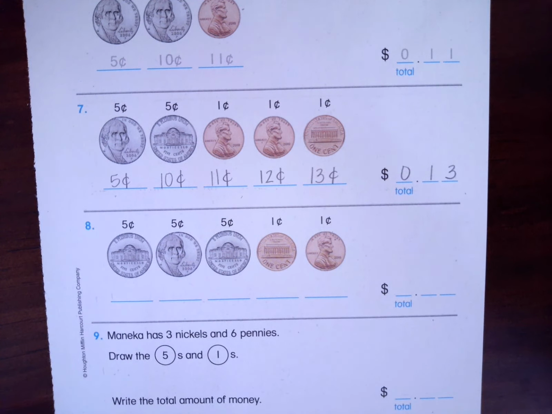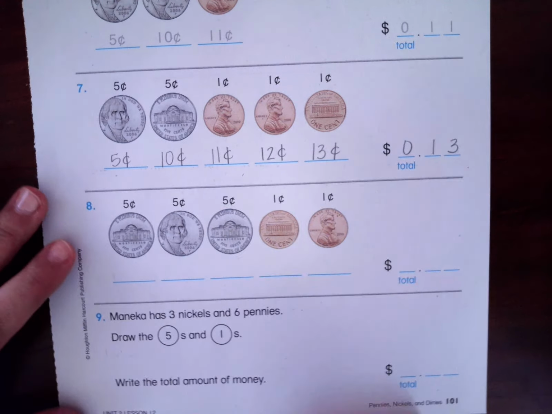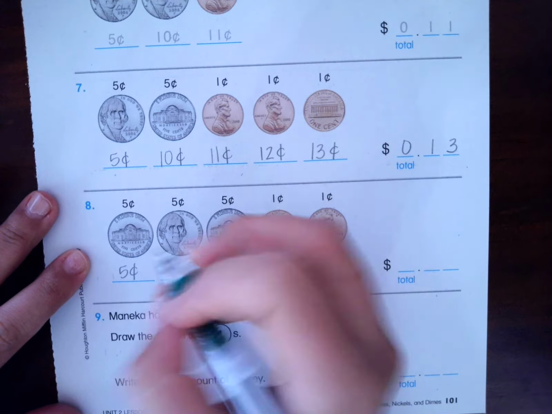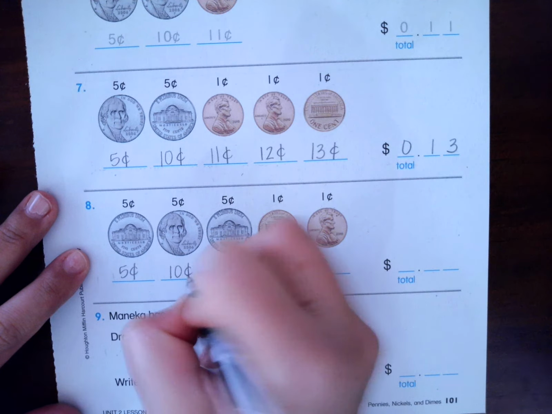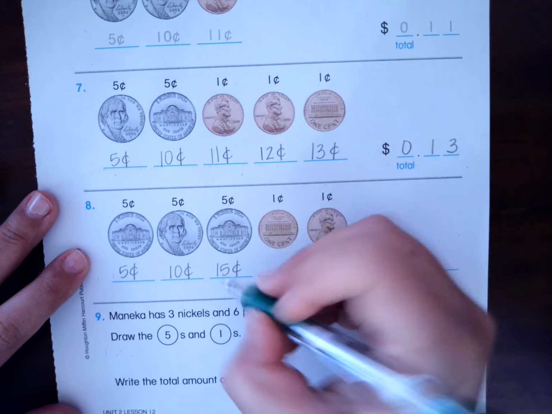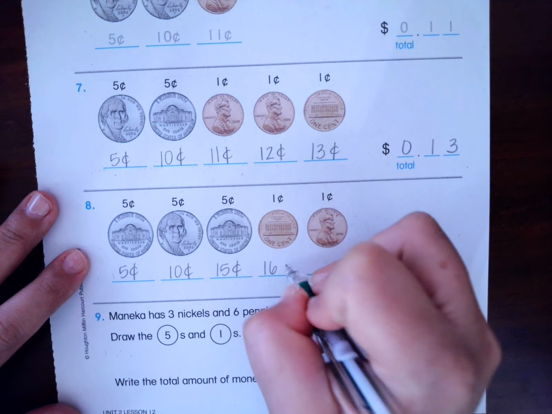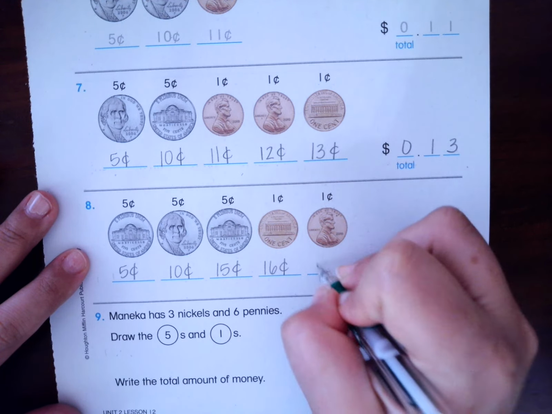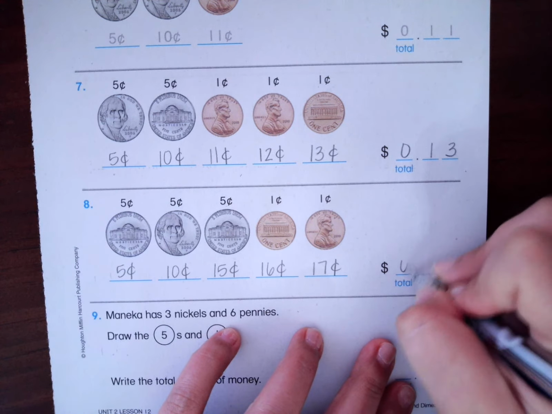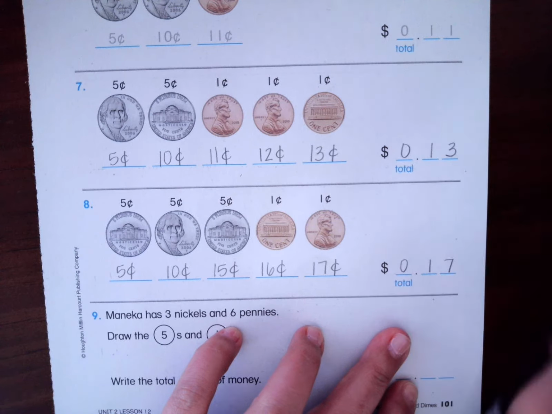Now I would like you to try number 8 on your own. Go ahead and pause the video and try number 8. All right, let's see what you got. So start with 5 cents because that's the value right there. I add another 5 cents and I get 10. 10 cents plus 5 more is 15 cents. Plus 1 is 16 cents. Plus another one is 17 cents. And then again, I have no dollars and a 1 and a 7.